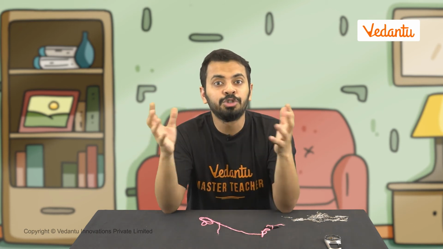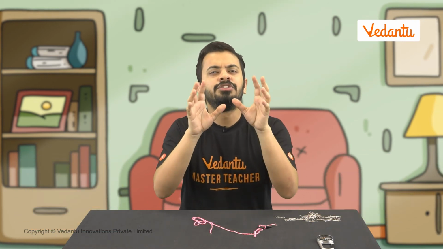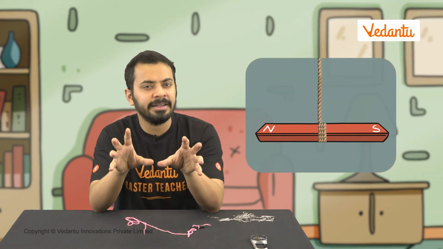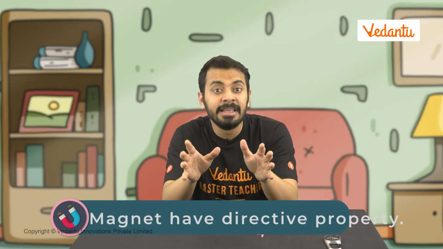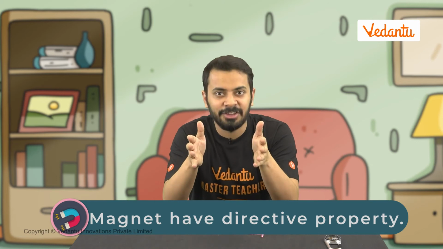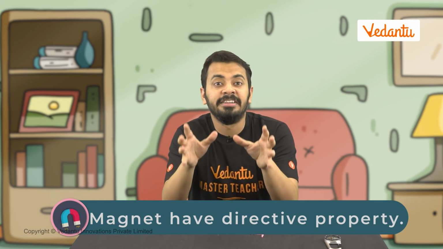Very useful in situations where people travel through oceans, deserts or jungles where the sense of direction is completely off. That's when, just by using a simple magnet and a string, NS direction can be easily figured out. So a magnet can also show direction. It has a directive property.